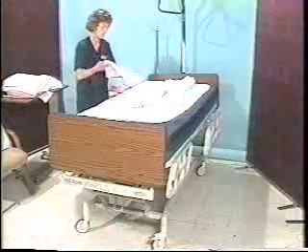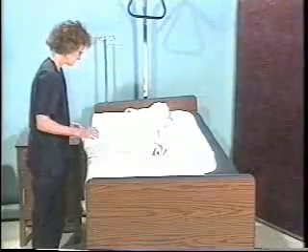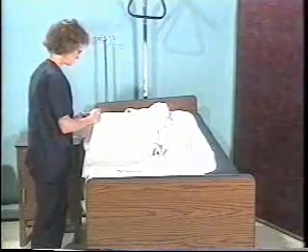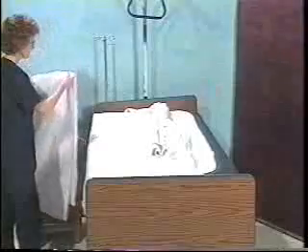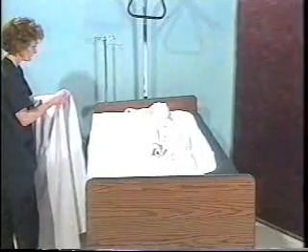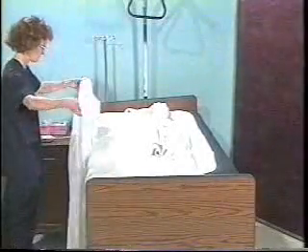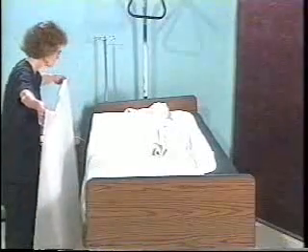A cotton draw sheet is needed if a plastic draw sheet is used. Most facilities use cotton draw sheets, often called lifter sheets, even if they do not use plastic ones. They are very useful in helping lift patients up in bed.